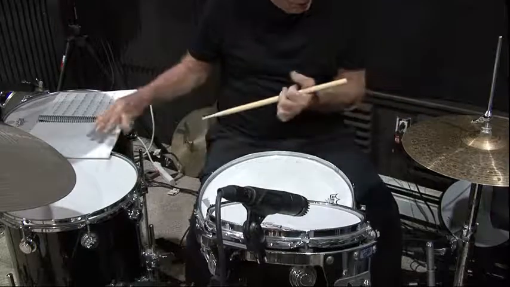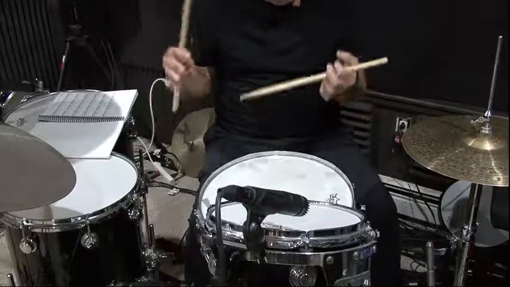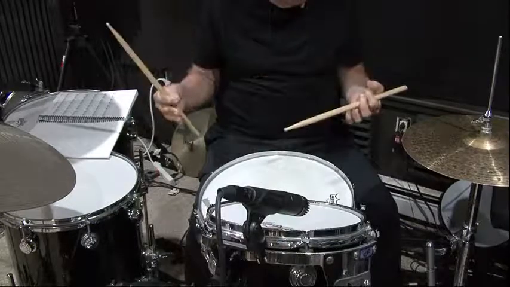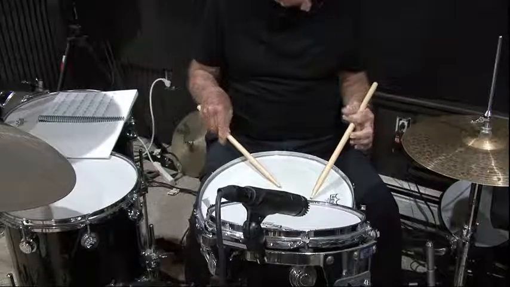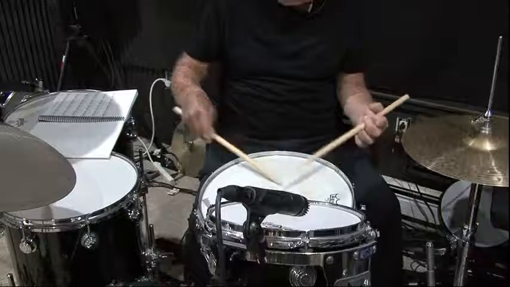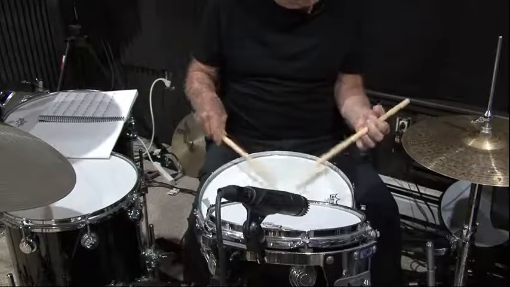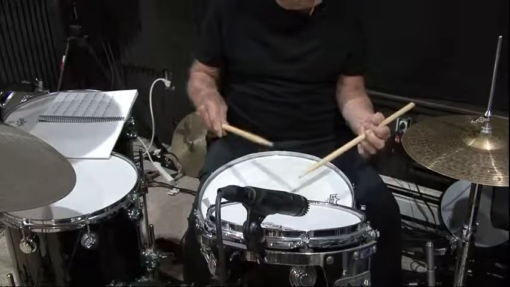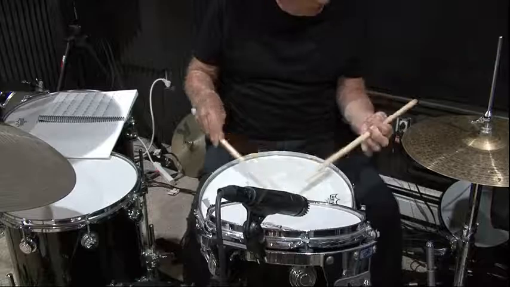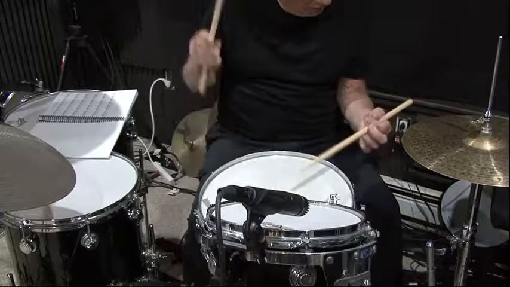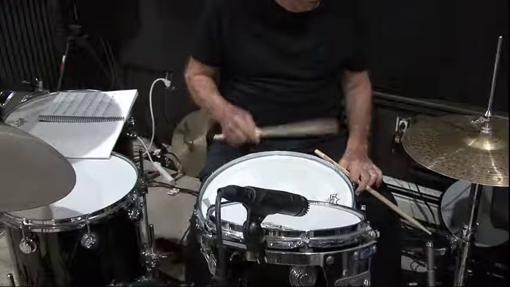See, it's not telling me which hand I should hit, the right hand or the left hand. It's telling me that's where the accent is going to fall. So line number 5. 1 and 2 and 1 and 2 and 3 and 4 and 3 and 4 and 1 and 2 and 4 and pop. You see that? You understand it, Robert?